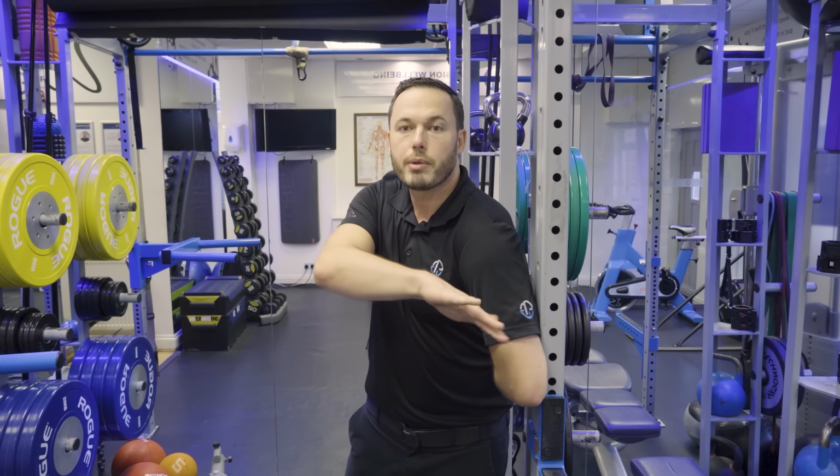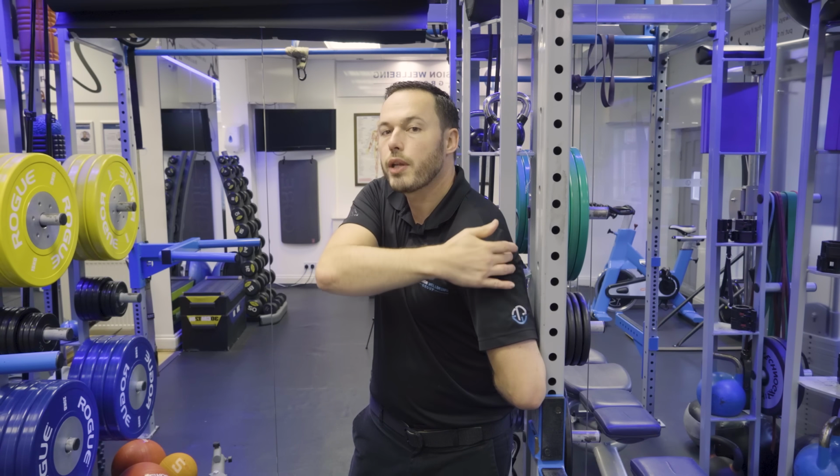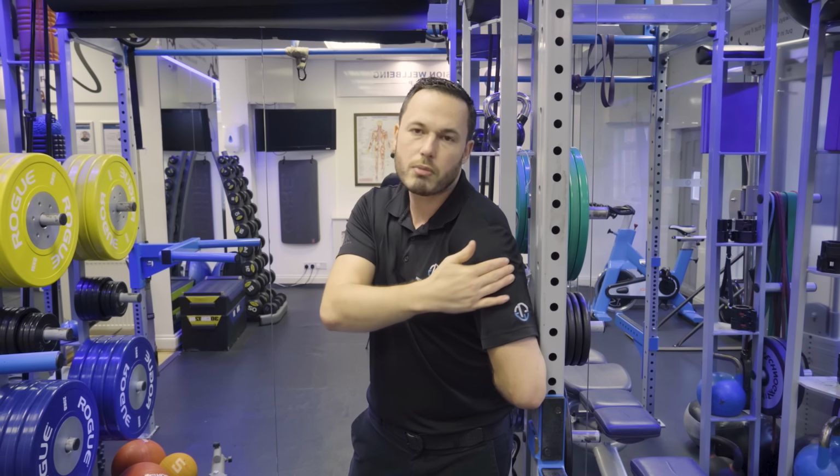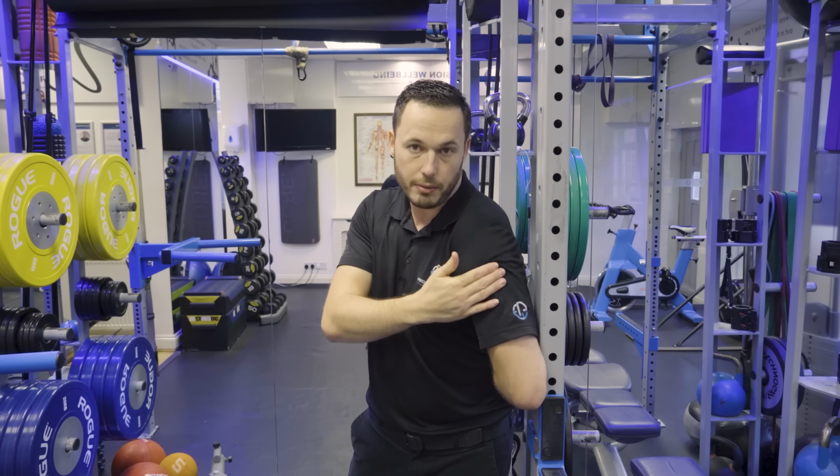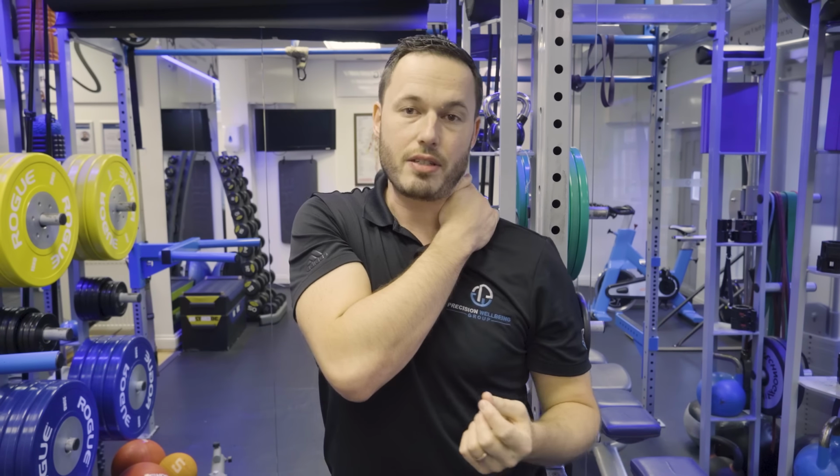So your arm is coming around the front, and you should feel that at the back of your shoulder, possibly into the side of your shoulder just here. Now this can be quite an uncomfortable stretch, so it'll take you a while to get used to, but to start with, just start with 20 seconds, and as you get more familiar with it over time, then build it up to a minute.